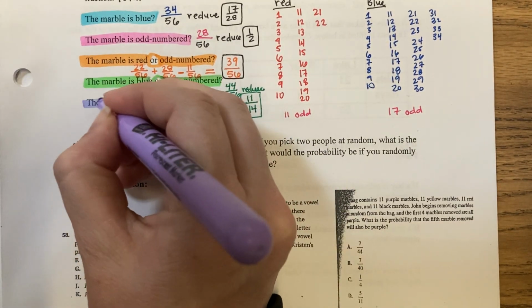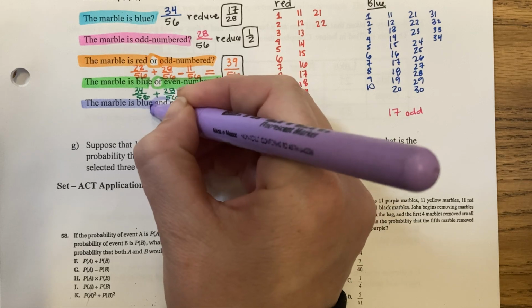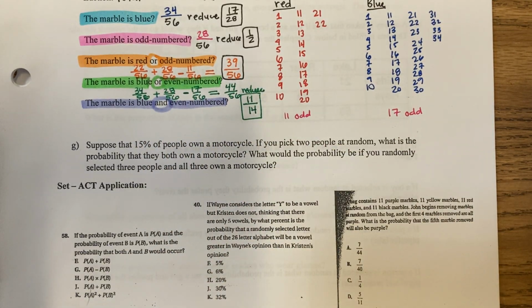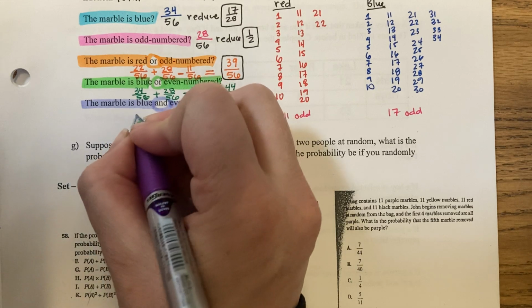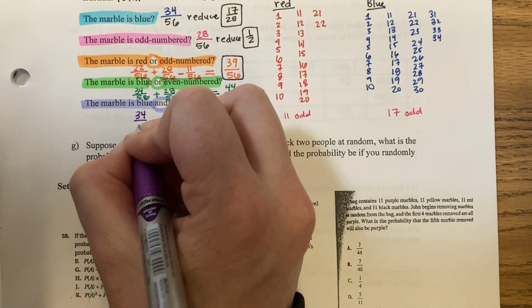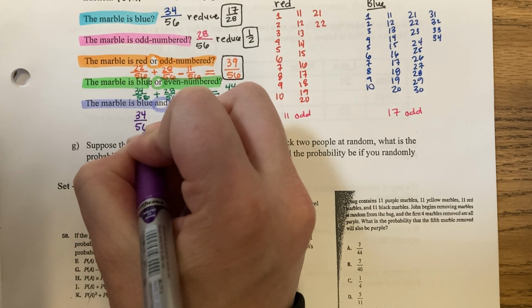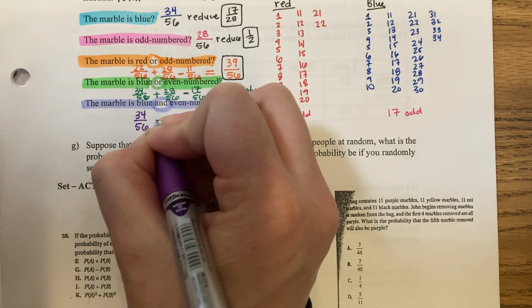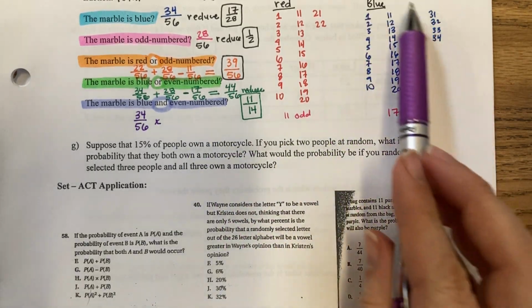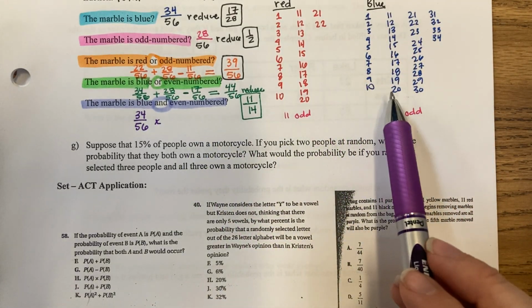The marble is blue and even. So my probability of getting a blue marble is 34 out of 56, and means that I multiply. Out of my blue, how many of them are even?